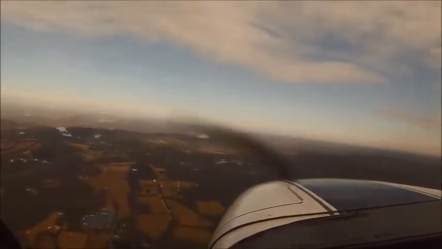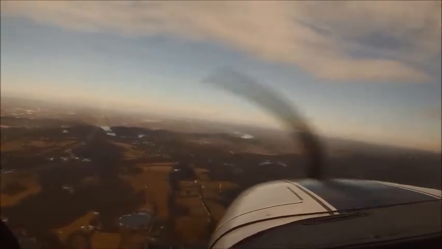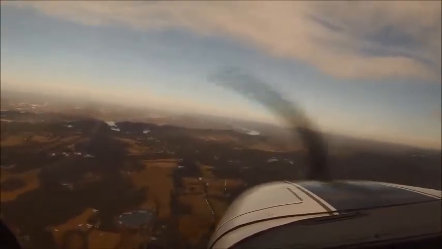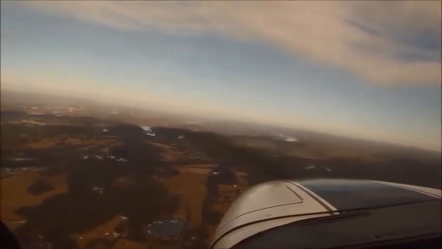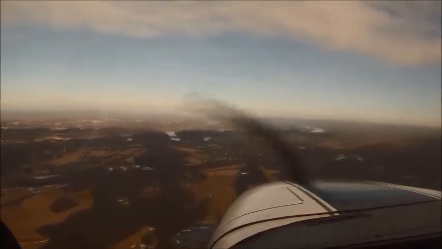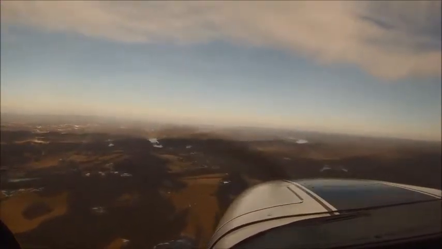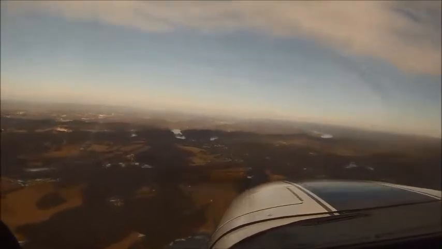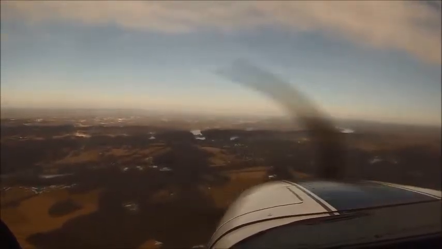Best glide, carb heat on. Note the wind direction and velocity. Pick a landing site. Mixture full rich. Fuel selector. Fuel primers locked. Magneto check all and masters on. Okay. Checklist away and continue getting down to your spot.